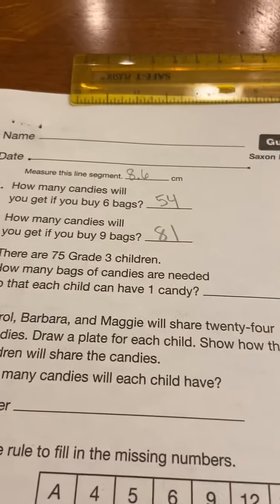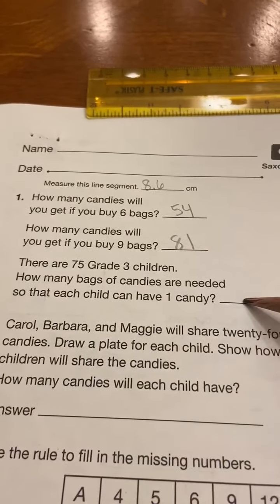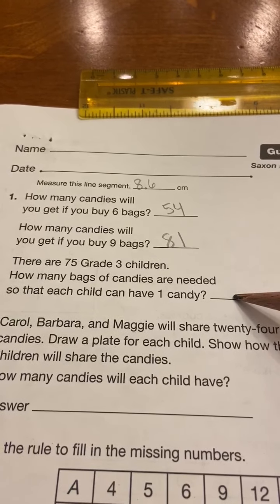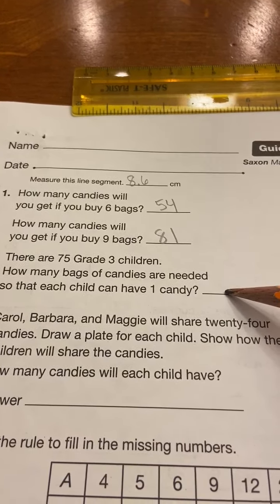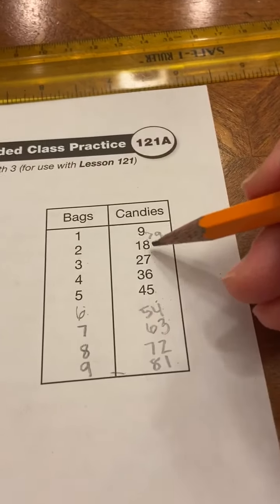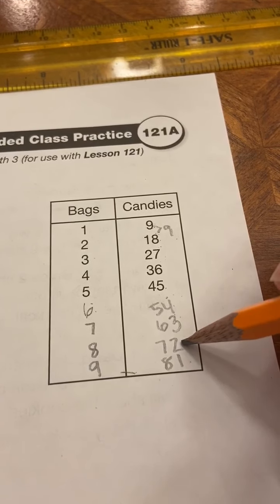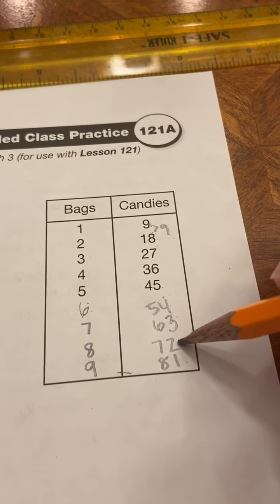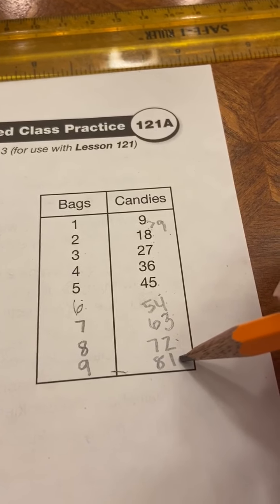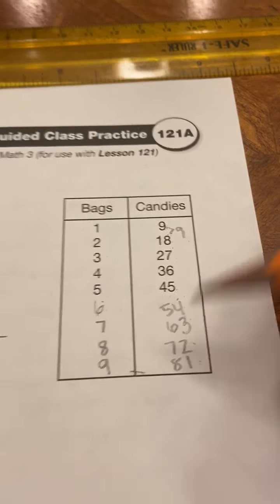Okay. Part 3, it says there are 75 grade 3 children. How many bags of candies are needed so that each child can have 1 candy? Well, if we have 75 students, let's see. If we buy 8 bags, we'd have 72, but that's not quite enough because we needed 75. So it looks like we need 9 bags.